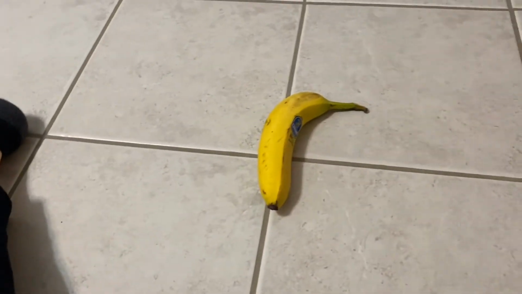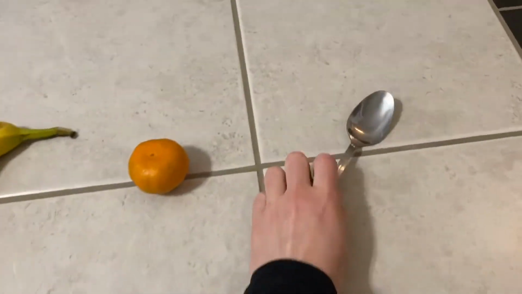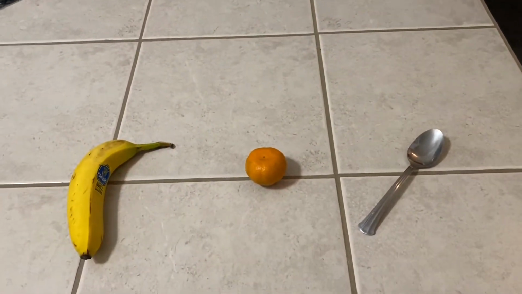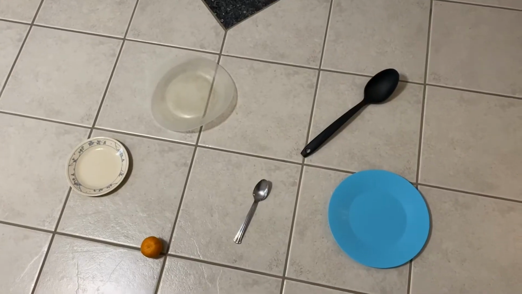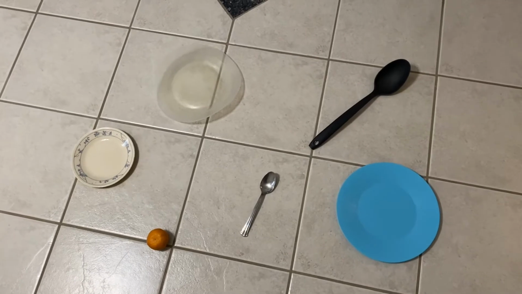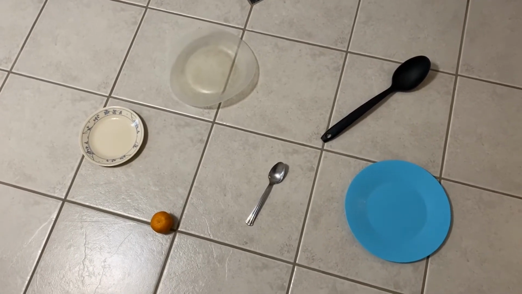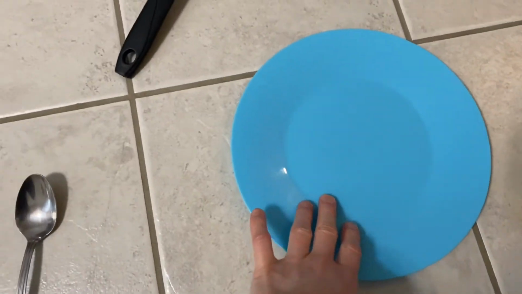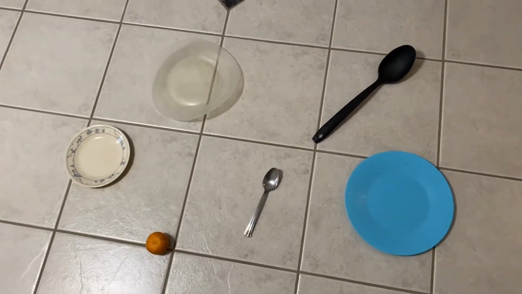If you want to make that harder, add more items. Give me banana. Give me banana. Until there's a larger array. So if they're responding, increase the field size. If they're not responding, decrease the field size. You could progress this skill even harder by having the child have to find all of an object. Give me all of the plates, and they have to give you this one, and this one. That's if they're able to receptively ID one object in a large field.